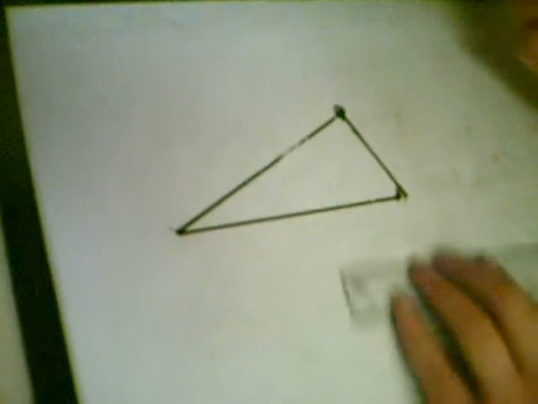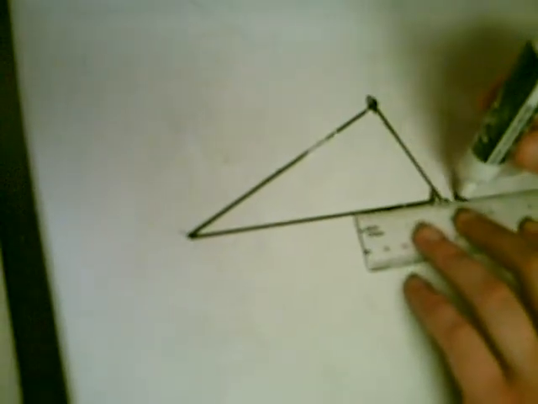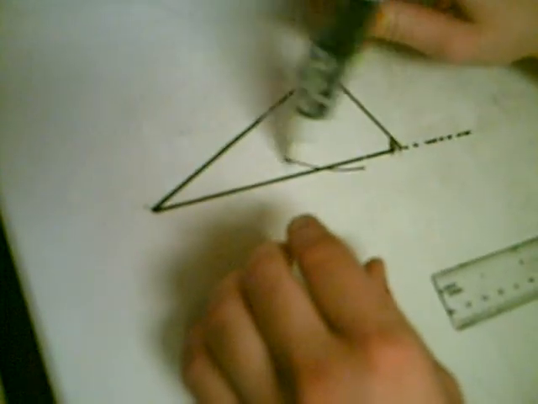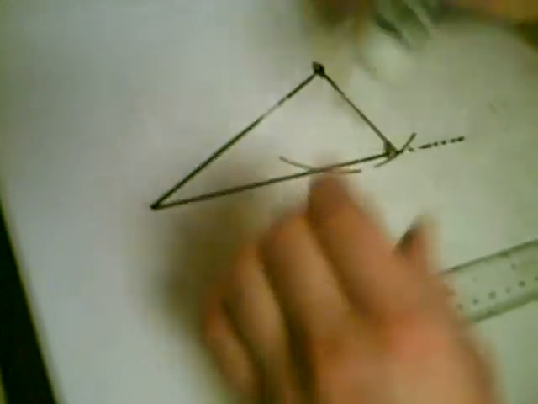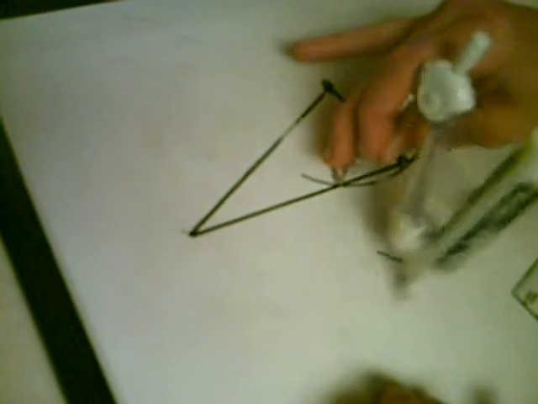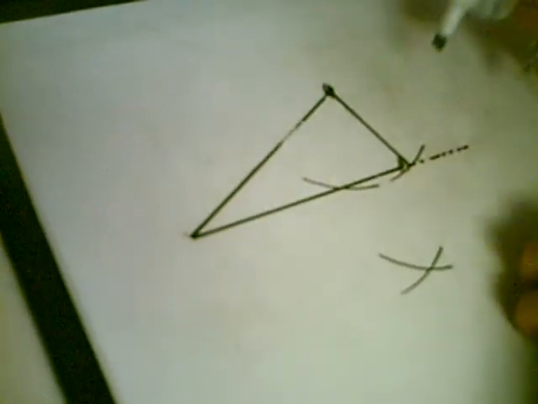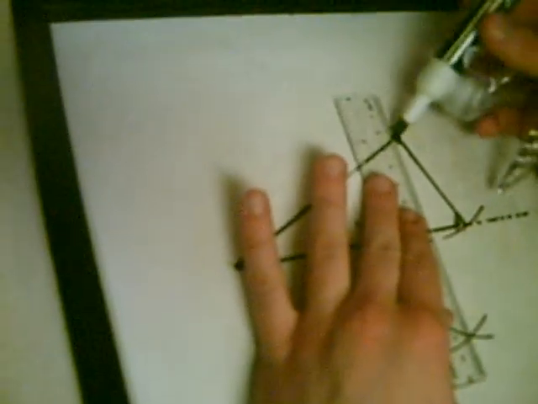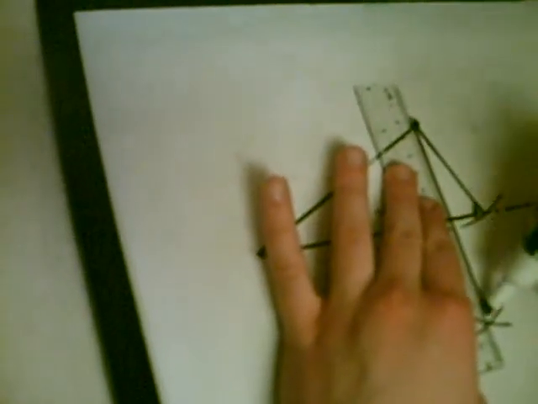Here's my point, here's my line. These two lines over here don't really matter much. So now what I'm going to do, I may need to extend this line on a little bit for convenience. There's one point, there's the other point. Now if this is done right, it should be equal to 90 degrees, or perpendicular.